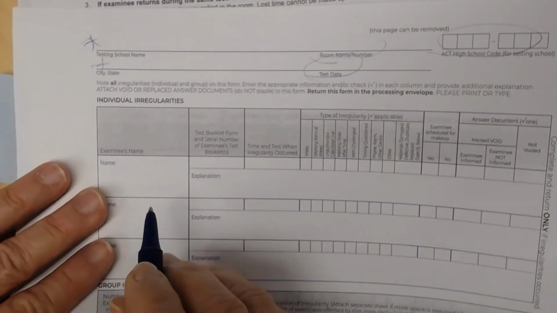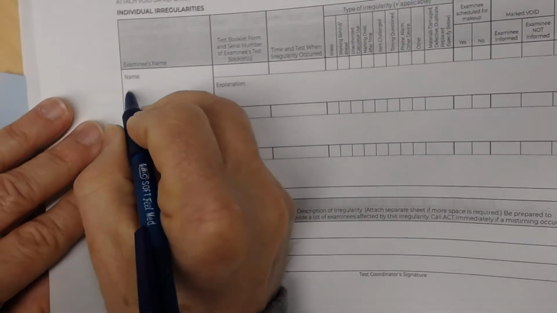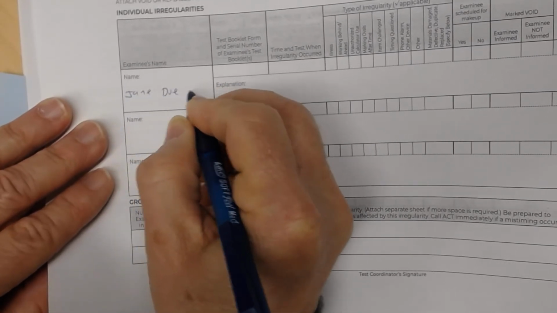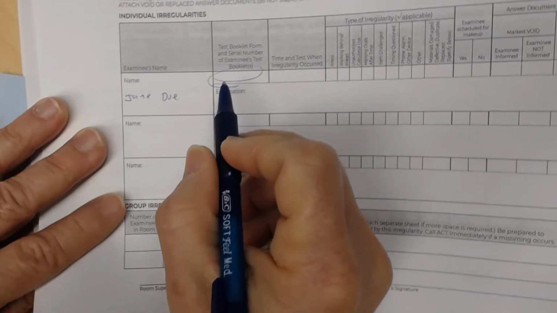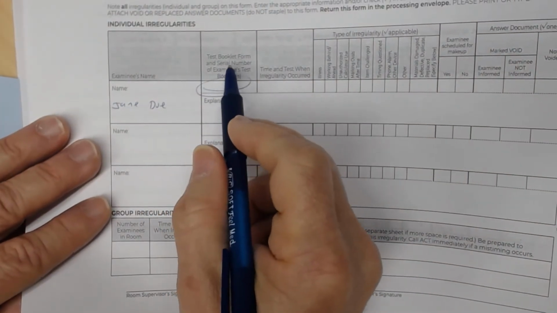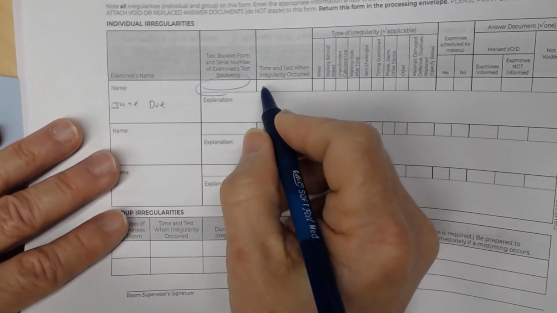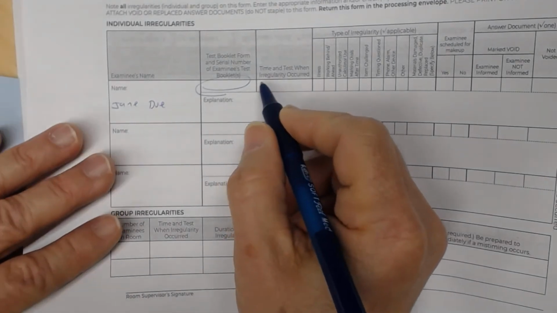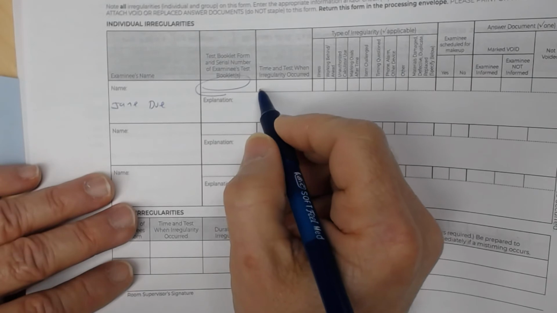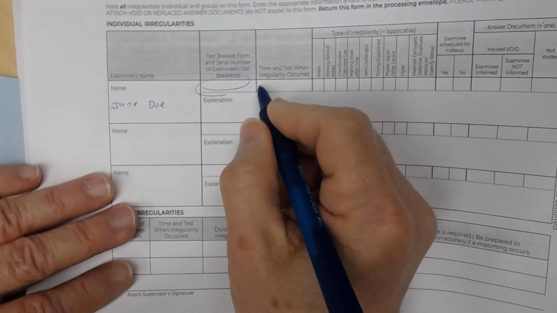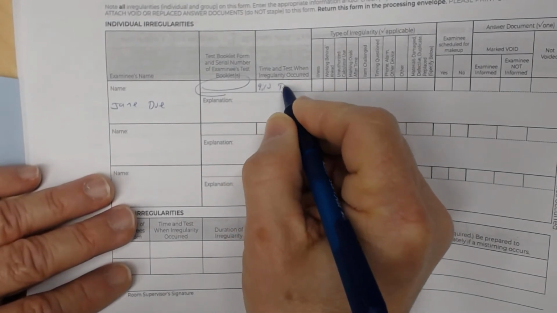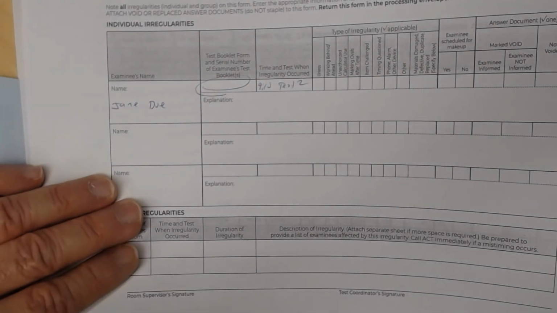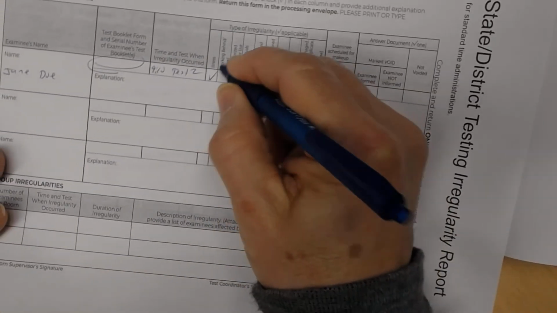Test date, okay? In this case, you're going to say Jane Doe, whatever the name of the person is. You still have to do this part. You need the serial number and the test room form on here. You need to indicate the irregularity and the time the student left, and the test. So the student left at 9:10 in test 2, let's say, you put that there. If the student left for an illness, you would say illness.